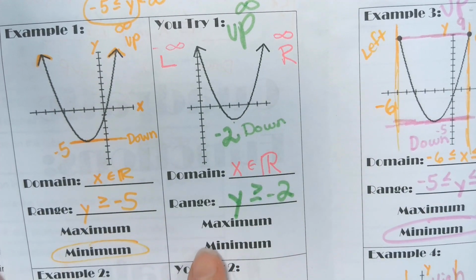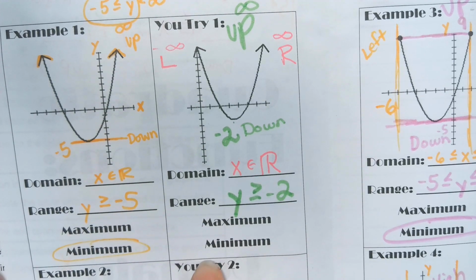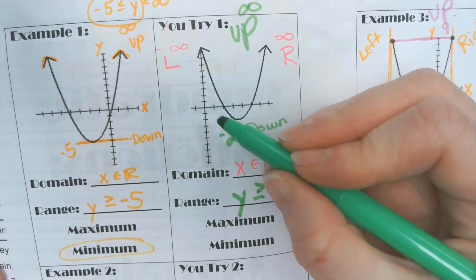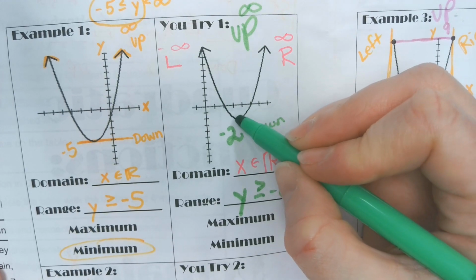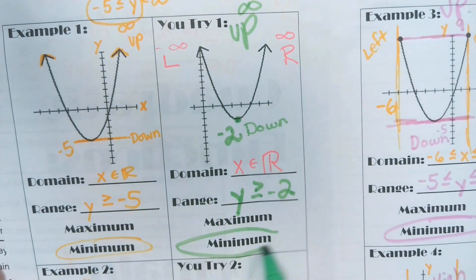So the last question is, is this a max or a min according to our vertex? And here's our vertex. It's the lowest point, so it's a minimum.